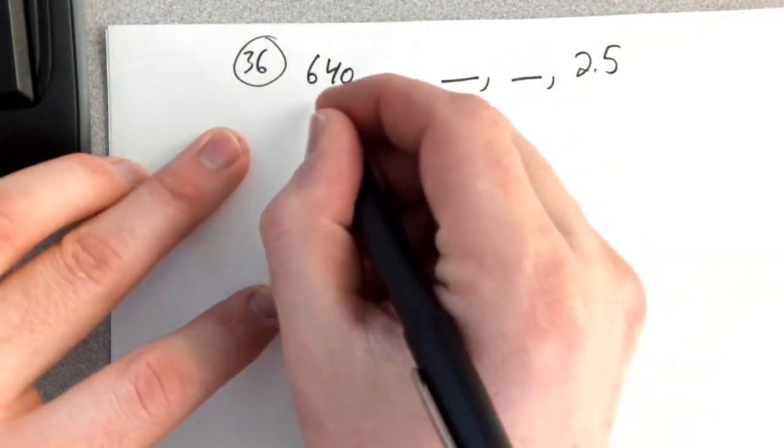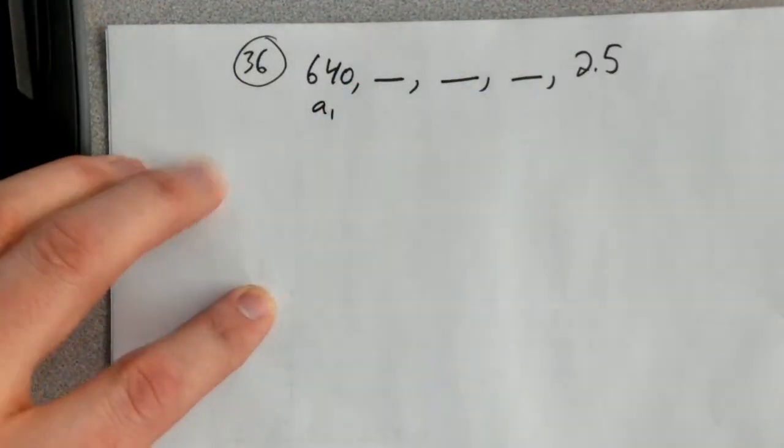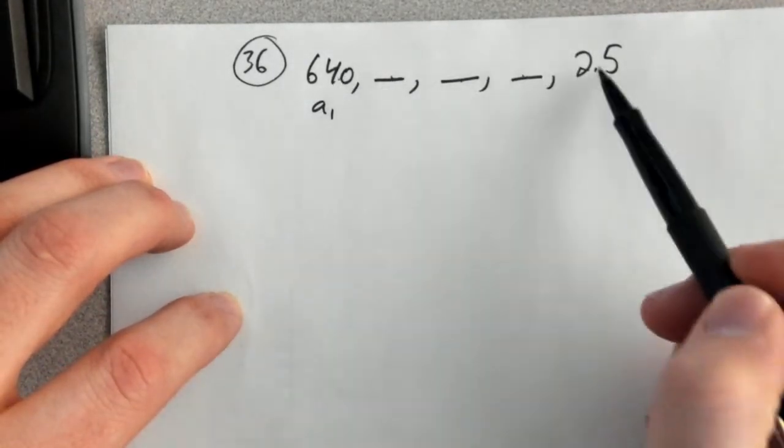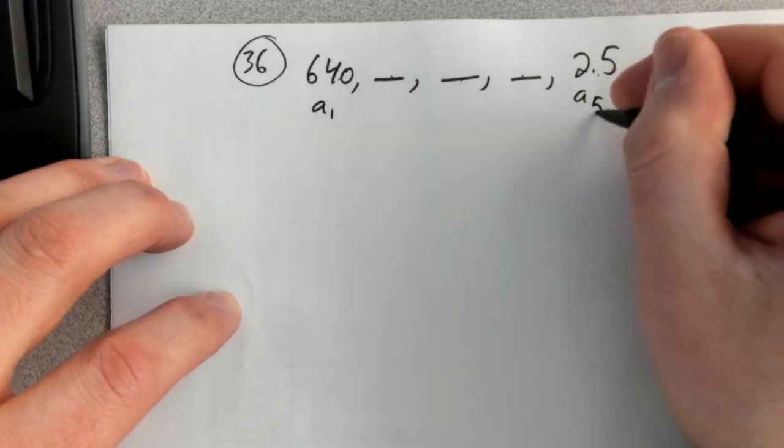All right, so we are given a sub 1. A sub 1 is 640. We're also given a sub 5, right? So here's 1, 2, 3, 4, 5. So we're given the fifth term here.